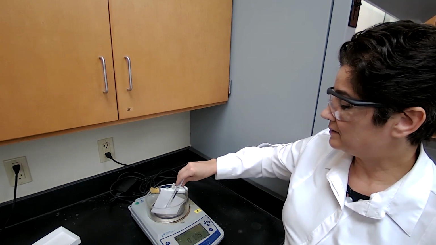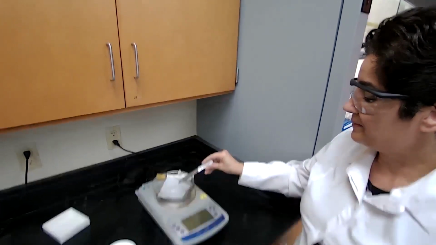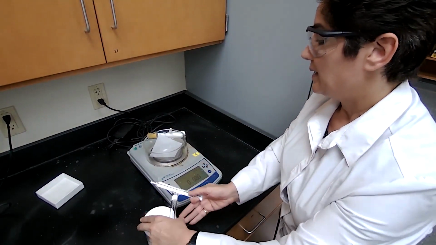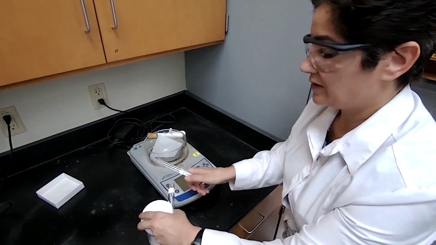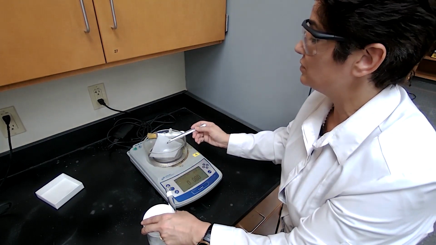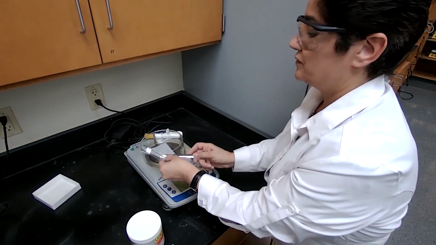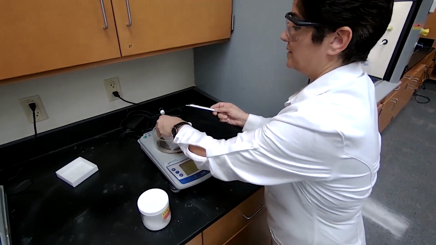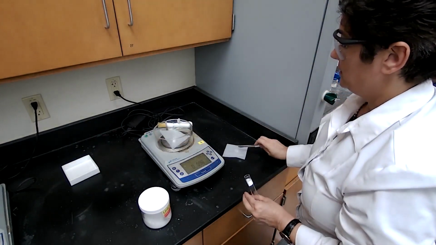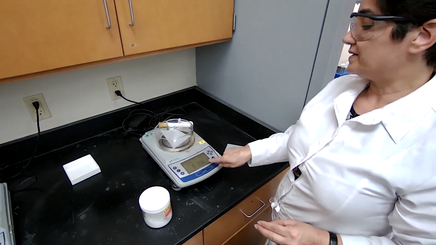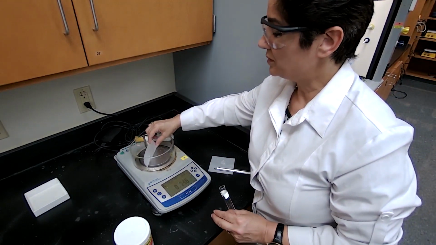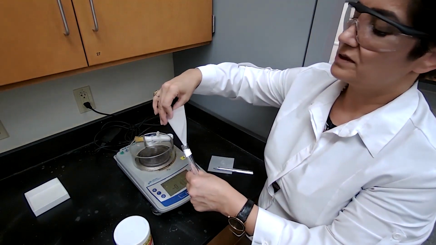If I take that tip of a spatula, it is about 0.08, and that should be good enough for the solubility test. I just want to show you how much it is going to be. It's a very small amount because I don't want to saturate the mixture. So 0.096, about 0.1, and I would transfer that into the test tube.